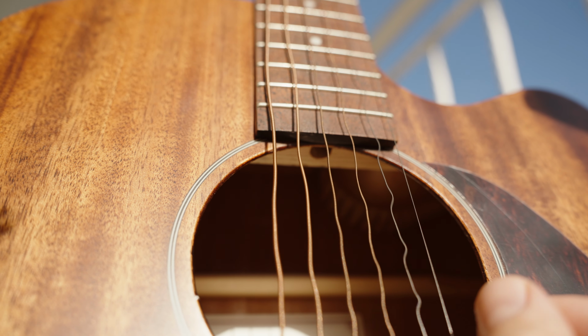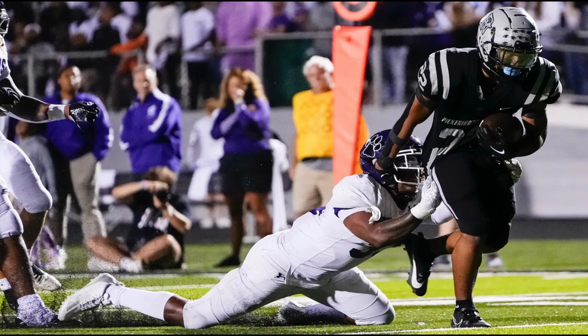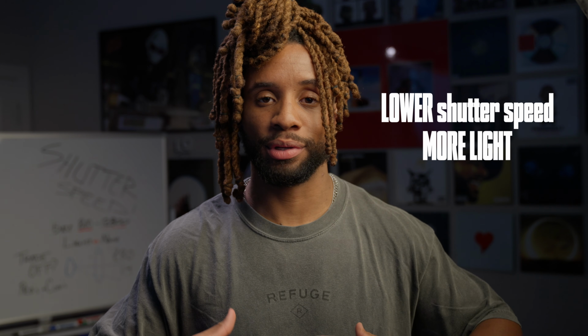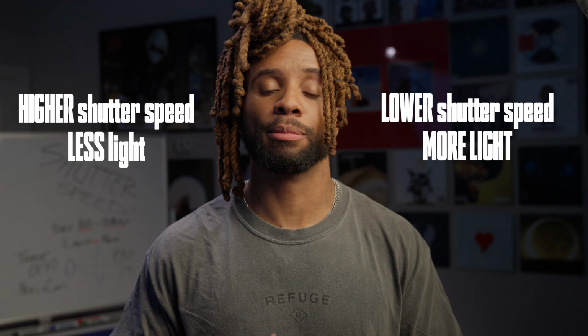But if you're capturing fast action like sports, perfect example would be football or soccer. Pretty much where you or the subject is moving quickly, the higher shutter speed is definitely ideal to make sure you get the image as clean and as crispy as possible. A rule of thumb to always remember is the lower the shutter speed, the more light you introduce. The higher the shutter speed, the more light you take away.